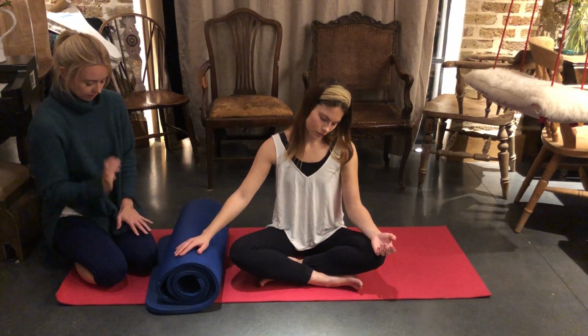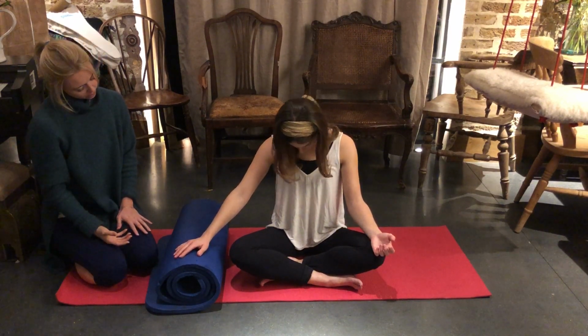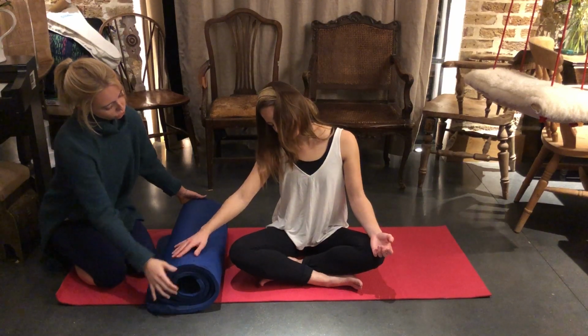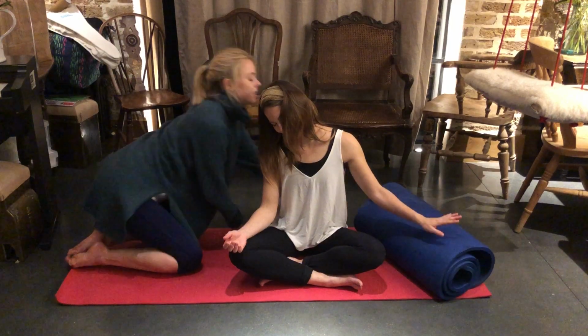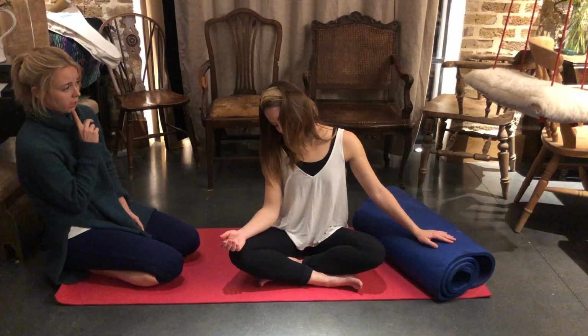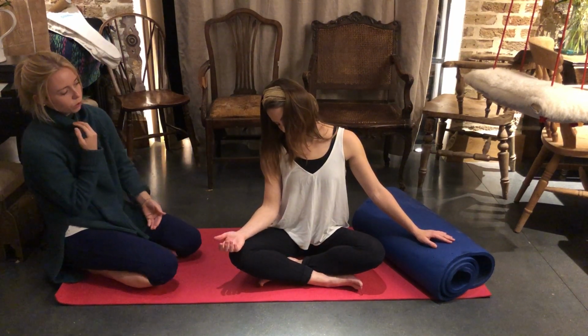Tuck your chin to your chest so that we get even further into the back of the neck, and then switch sides. Drop your right ear over your right shoulder, and you can bring this right hand onto your thigh and your left hand onto the mat to the side. Good. You can do this for yourself here, again, having that nice tuck of the chin. So that's coming down more towards the clavicle, towards your right collarbone.